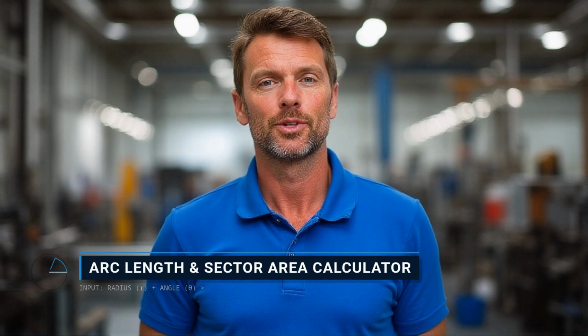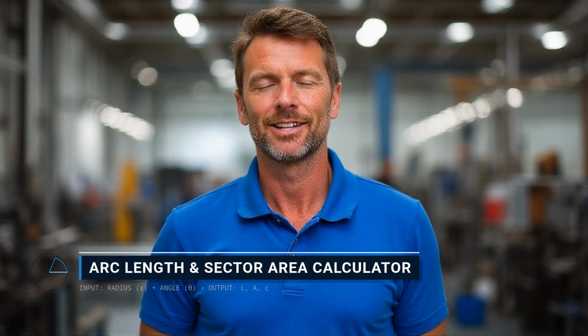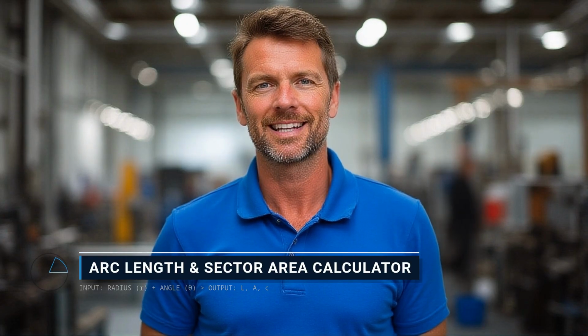Welcome to the arc length and sector area calculator, which computes arc length, sector area, and chord length from a circle's radius and central angle. Let's look at the input fields. First, we have radius, r, where you enter the radius value. Next is central angle, where you enter the angle value. Notice there are no units specified in these fields, so ensure you're consistent with your unit system throughout.